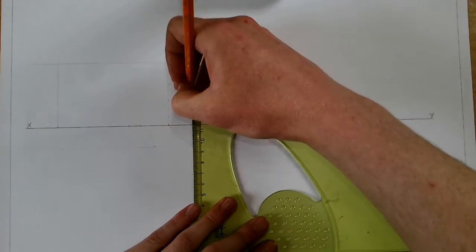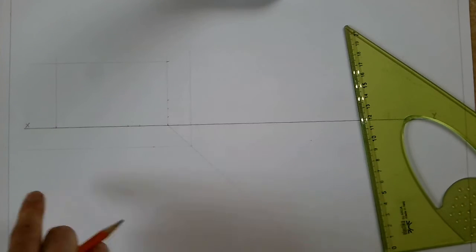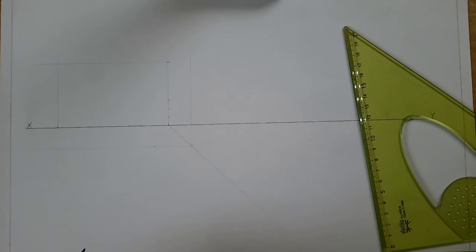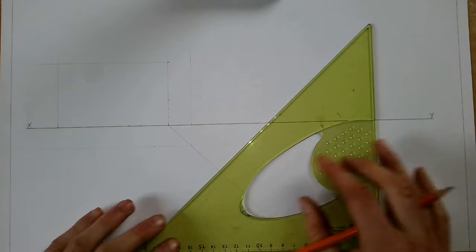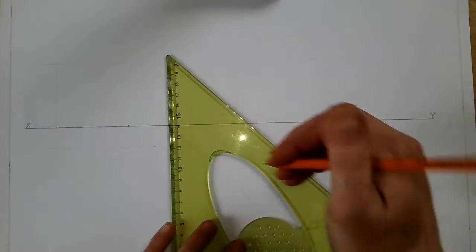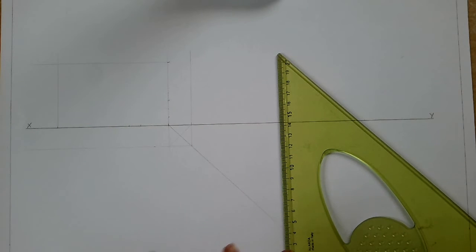If you take it up from here, they should match. So you can use your 45-degree line this way, take your line straight across and straight up, or you can use your compass. There's another way which we've probably done in class before. You can take your line down at 45 degrees like that and you'll notice it all meets up. It's just the opposite of that. Either of those 3 methods are perfectly okay.